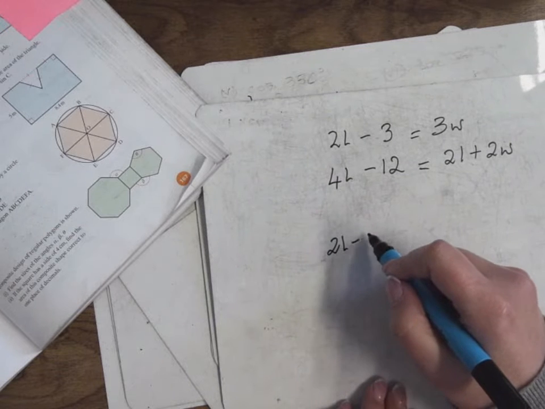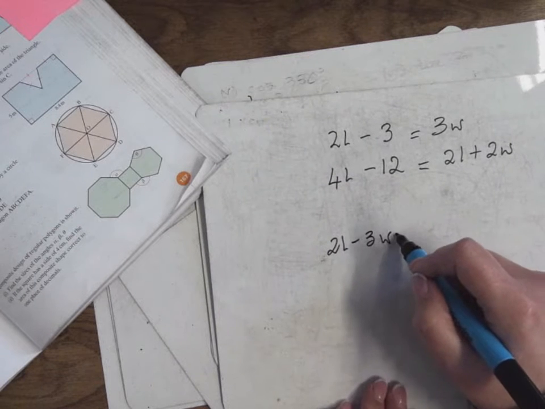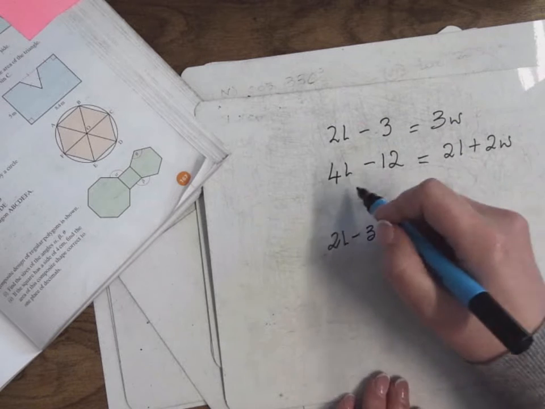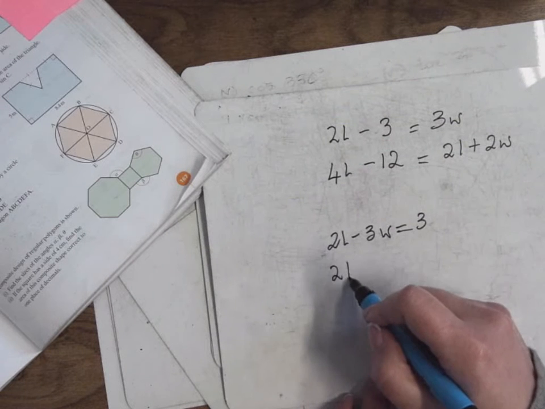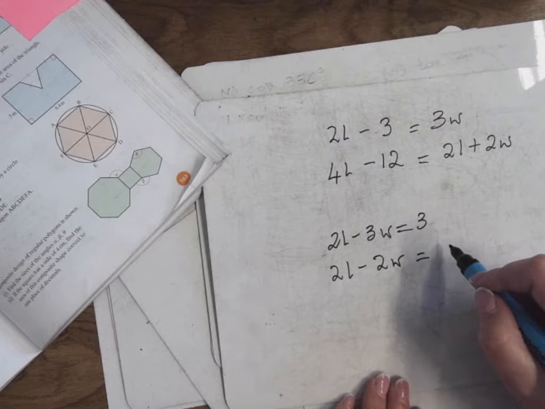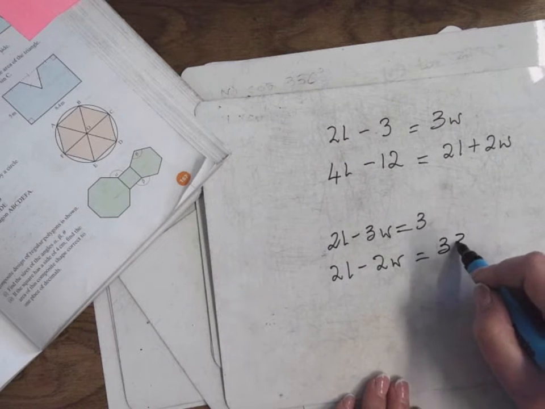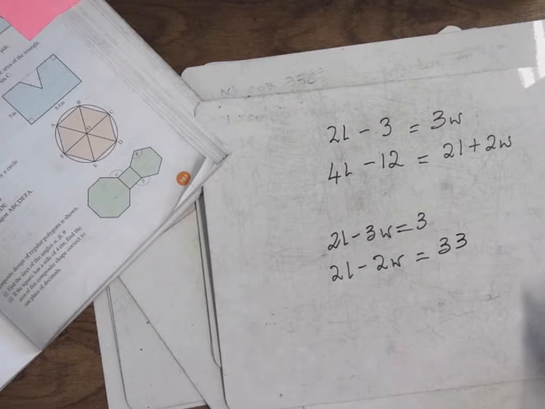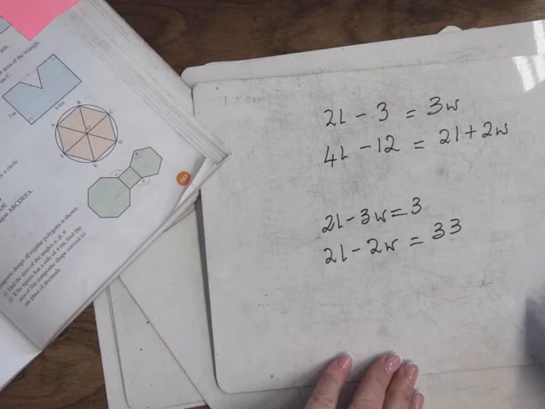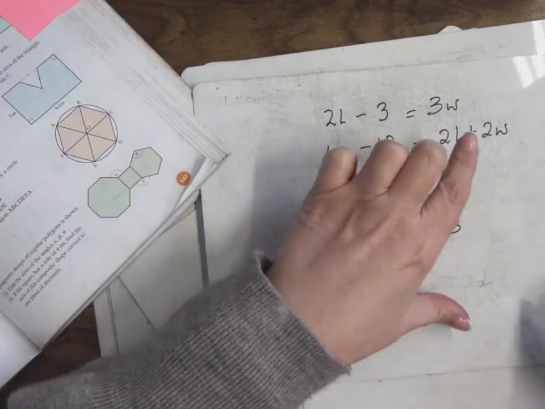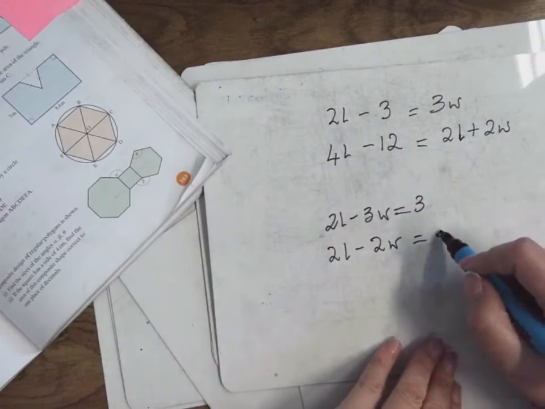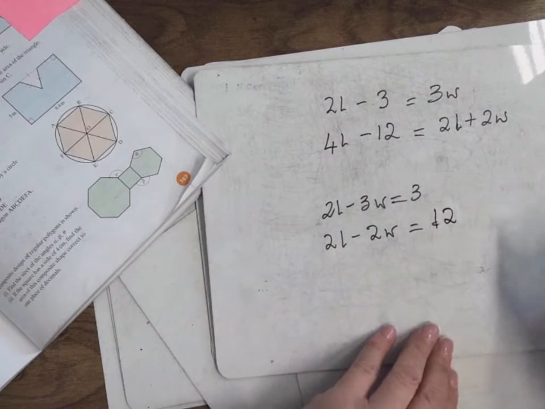The top one, 2L minus 3W equals 3. And the bottom one, bring over that L, it's 2L minus 2W equals 33. Have I rearranged that okay? I think it's okay. Wait, miss, I think it's just 12 plus the 2L on the other side of that. Oh yeah, I read that as a 21. Oopsie, thank you. Can't read my own writing, which isn't good.